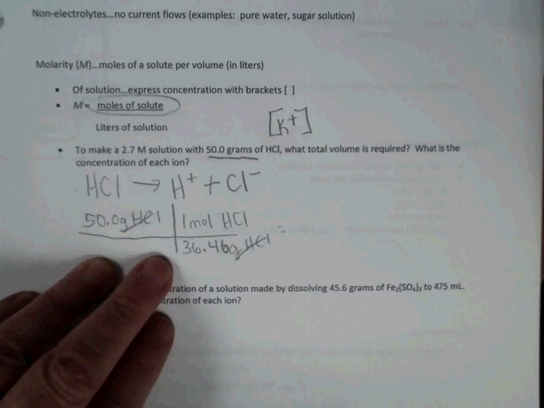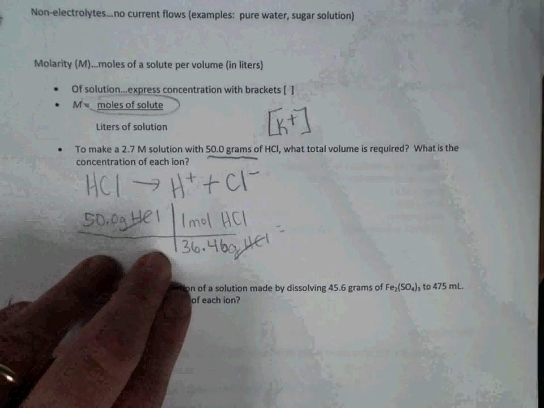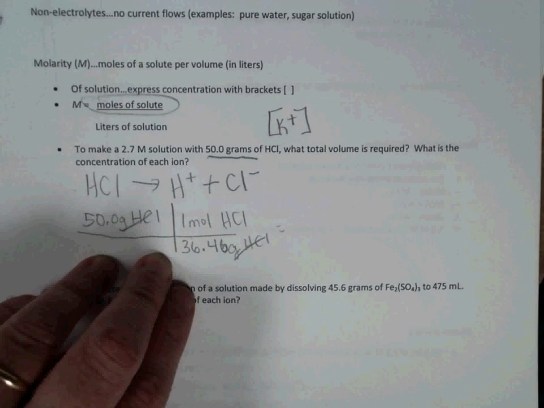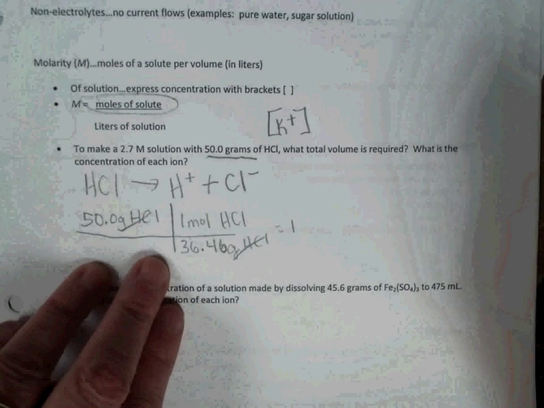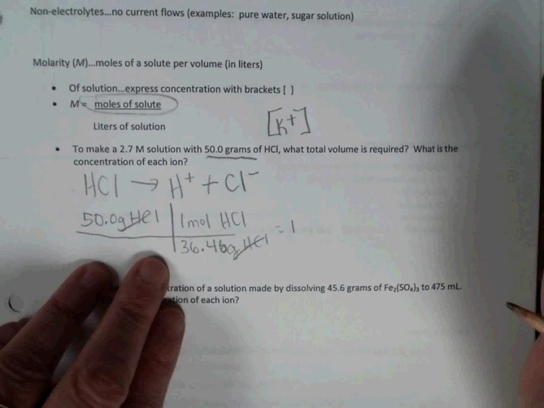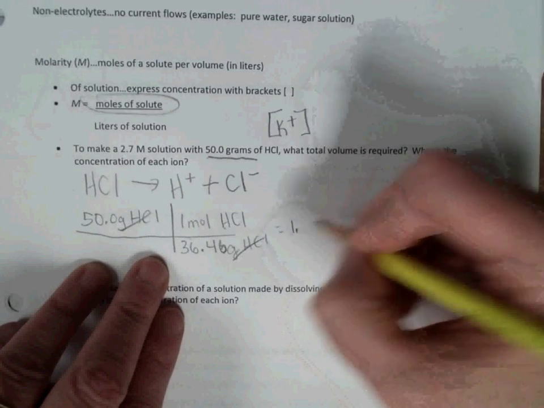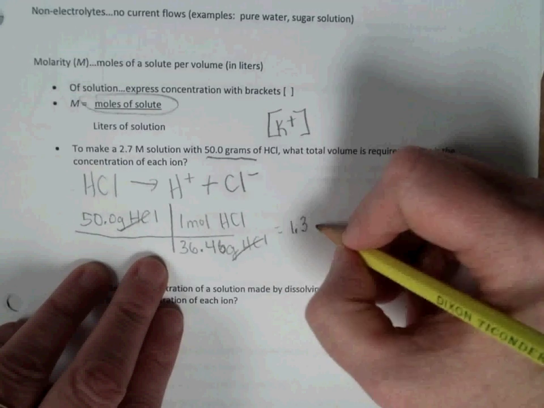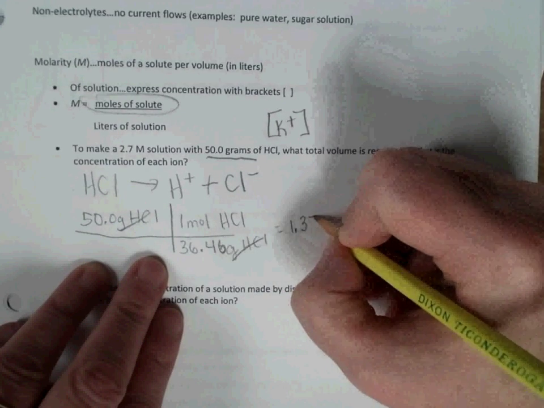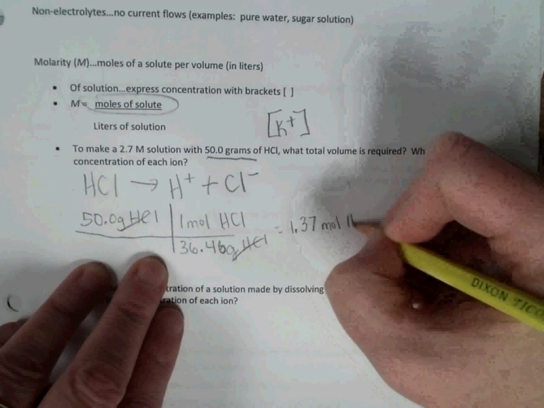All right, so I think I did this, that's why I keep looking over here. What you get, 1.3 something something? How many significant figures do I need? About 3. So what do I get? Does it round up or not? 1.37 moles. Okay.